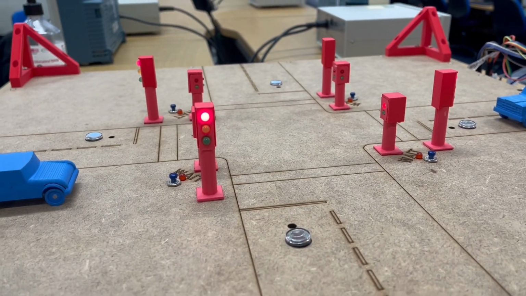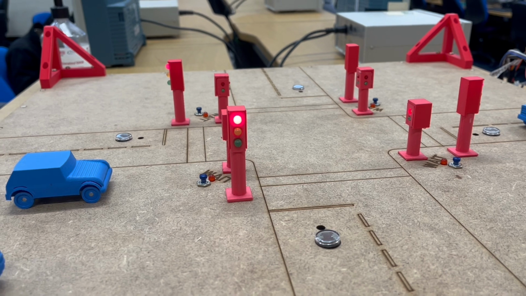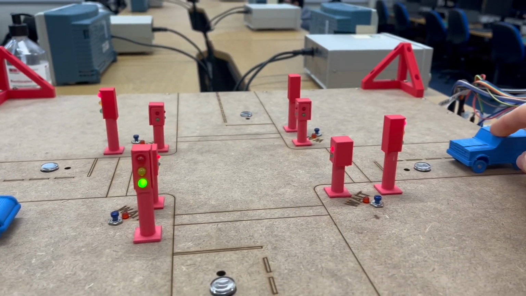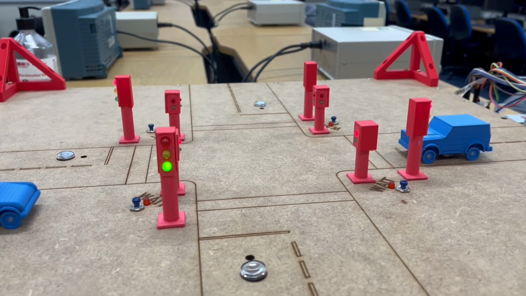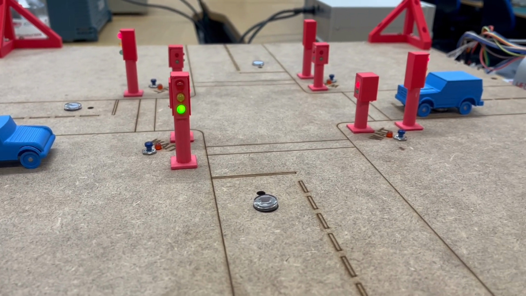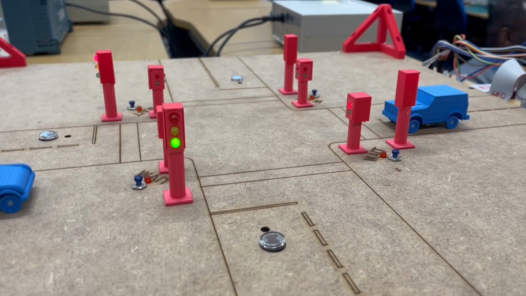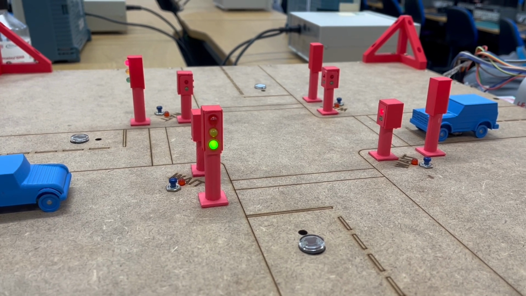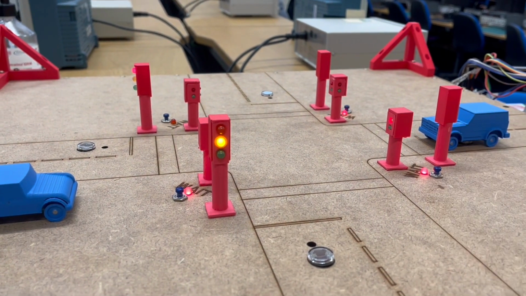So now we're going to go back to main road, because there's no side road traffic. Okay, so main road, so now we'll put some traffic there. So now again we should move on straight to the side road. Actually no, let's say a pedestrian comes along.